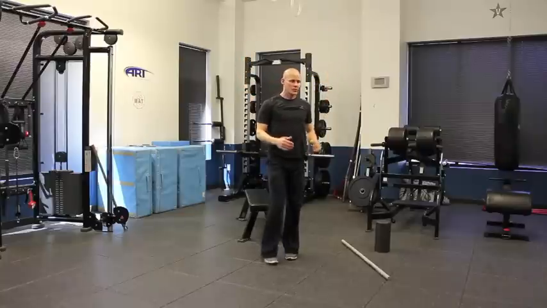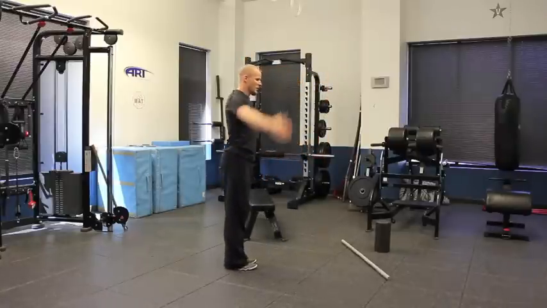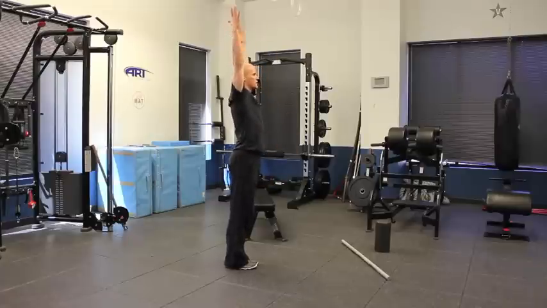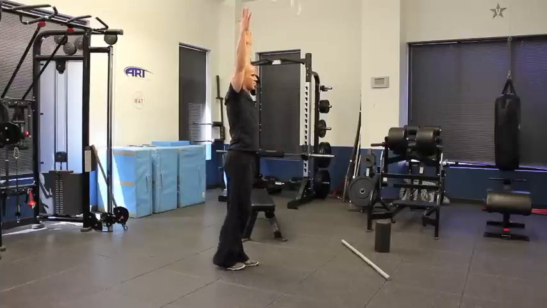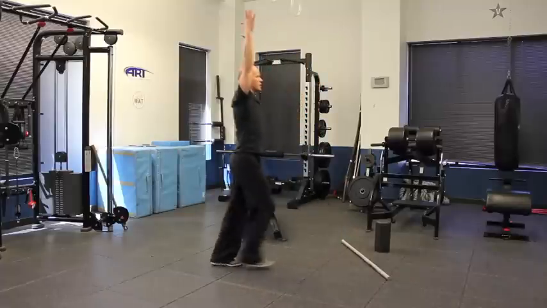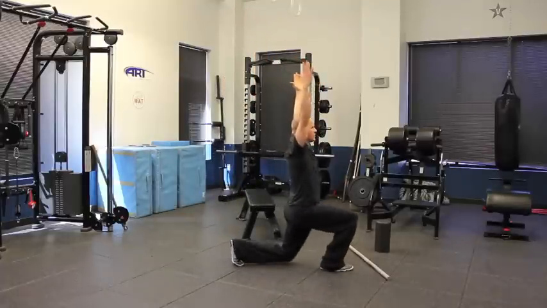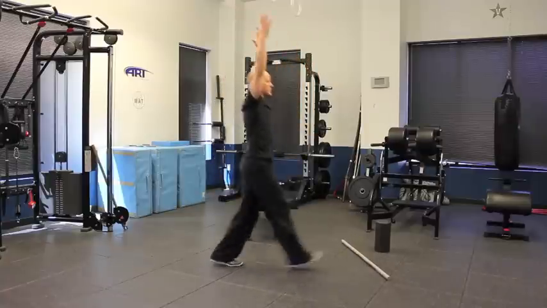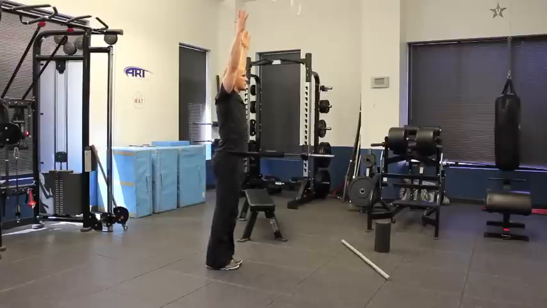And then make sure you show us the lateral view. Again, my feet are going to start side by side together. Arms are going to be overhead. And I'm going to step. And then I'm going to switch to the other side.